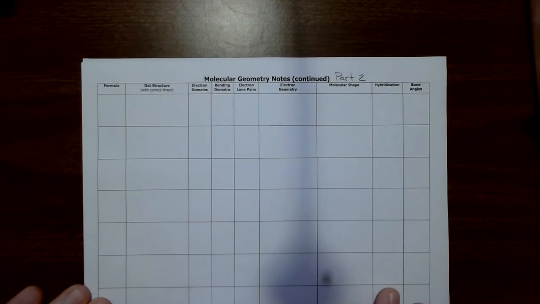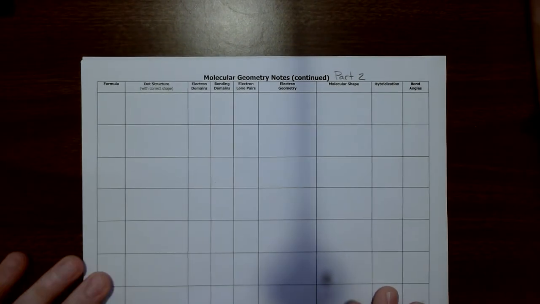Hello Bobcats. So in this video we're going to continue with the molecular geometry notes. This will be molecular geometry part 2, and we're going to look at two different families.